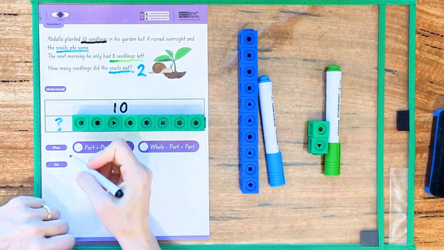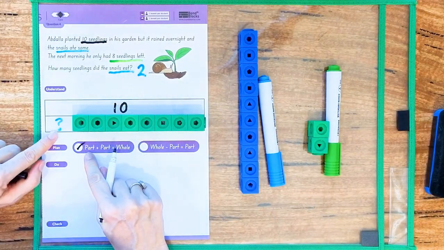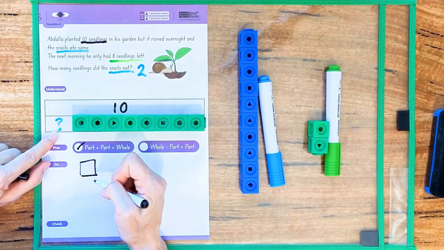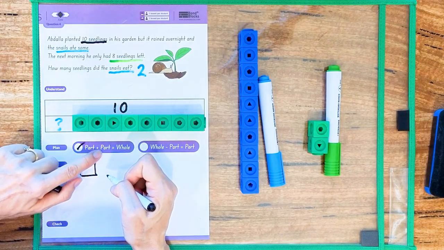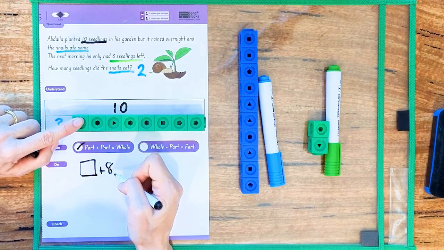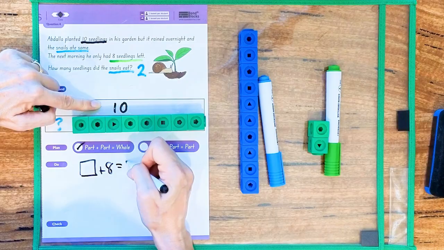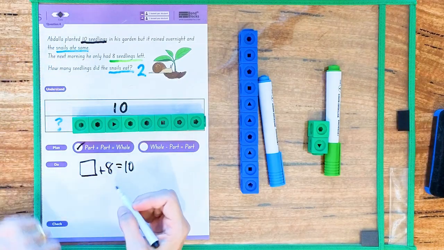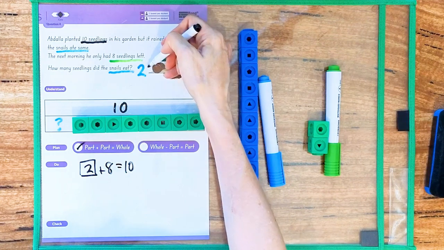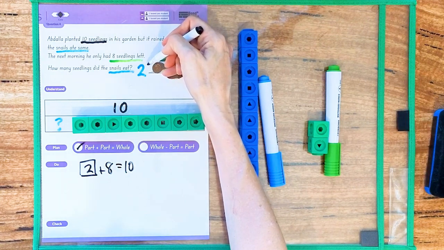I could have also used this plan by thinking about the unknown part of how many the snails ate, add the part that I did know, the seedlings that were left, would equal the whole of 10. And 2 add 8 equals 10. So that plan will have also got me 2.